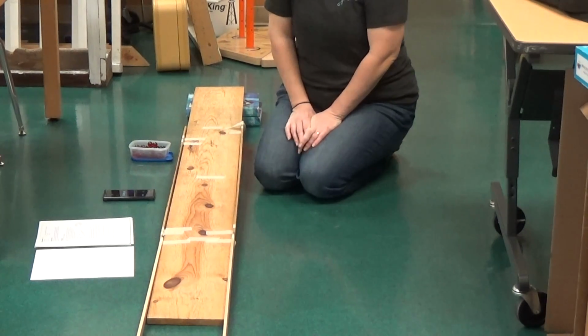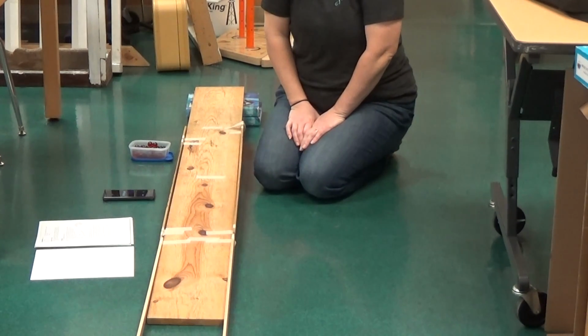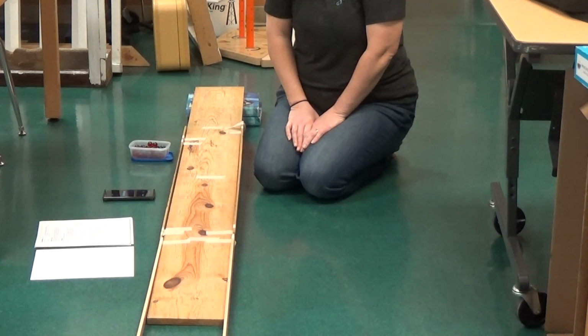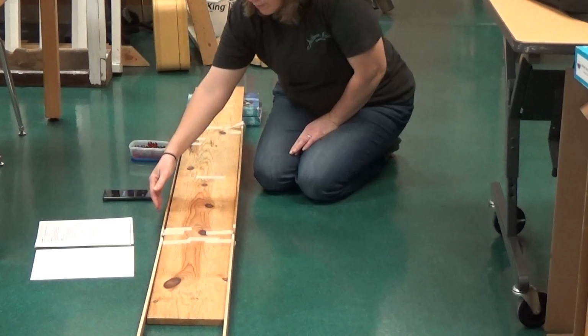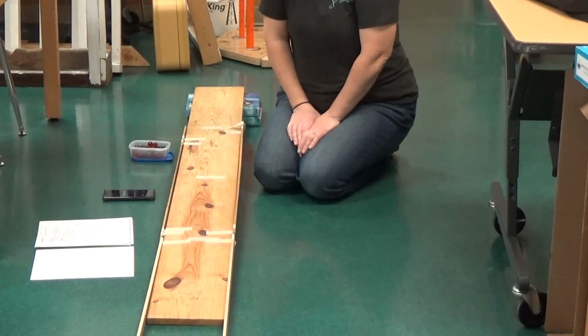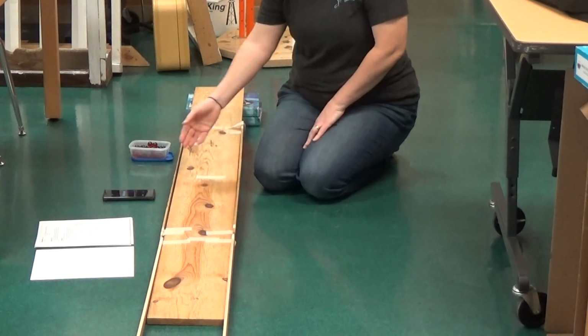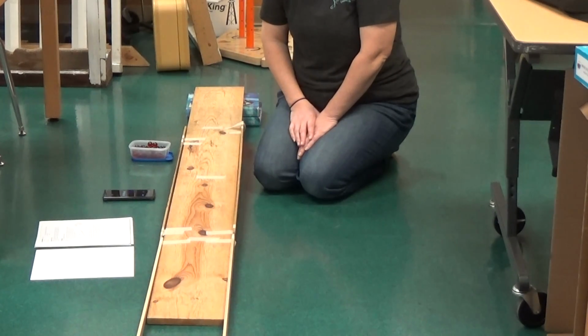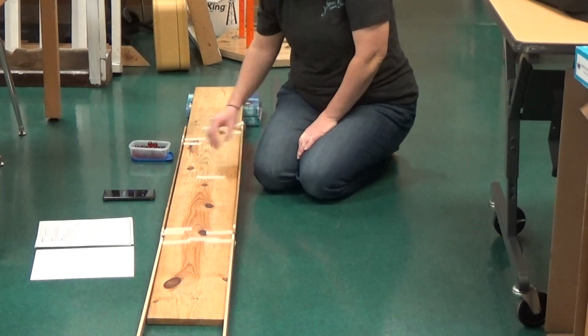Today we're going to be looking at our Testing Galileo's Hypothesis lab. As you can see here, I have my board set up, and we are taking a couple of departures from the written instructions. Number one, I have meter sticks taped to the side of my board for bumpers. I ran it a couple of times and noticed that the marble kept going off the side because my board is a little warped, so I had to make that provision.